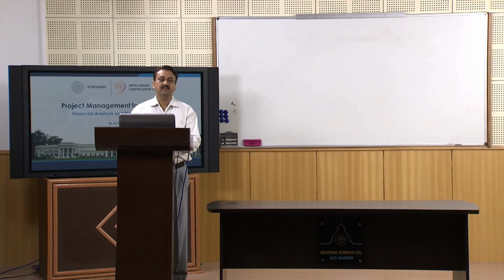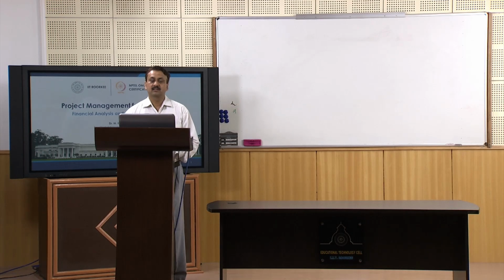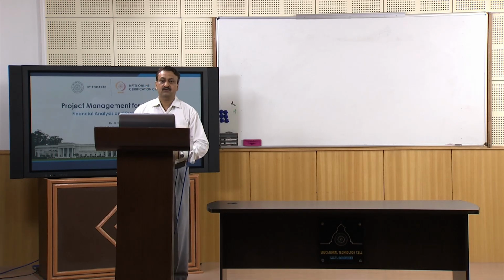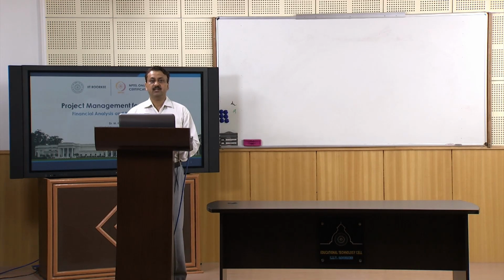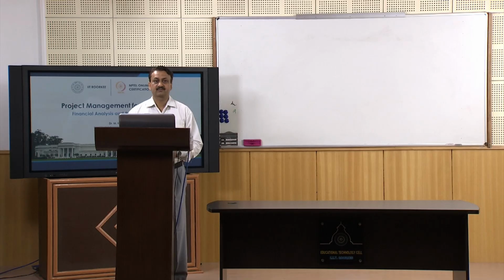In the previous session we discussed capital budgeting, and there are several techniques of capital budgeting. Broadly we can classify them as discounting techniques and non-discounting techniques. So we have seen non-discounting techniques like payback period and ARR, and there are several drawbacks of those two methods. In the previous session we have also seen a couple of discounting techniques as well.